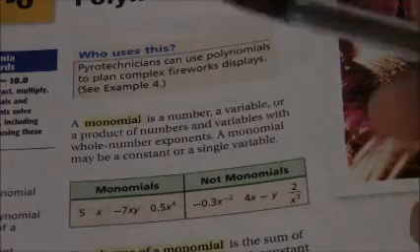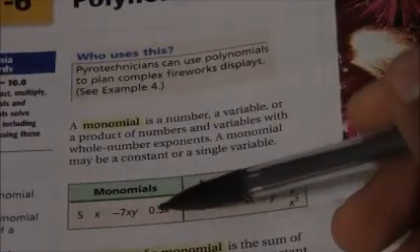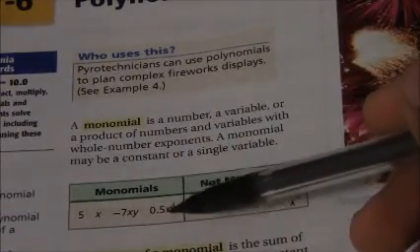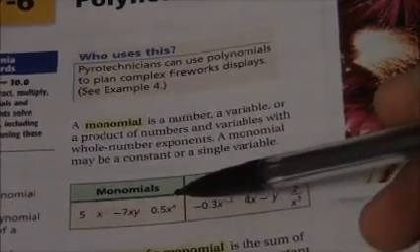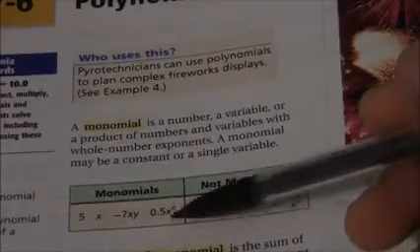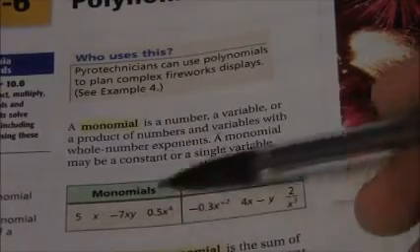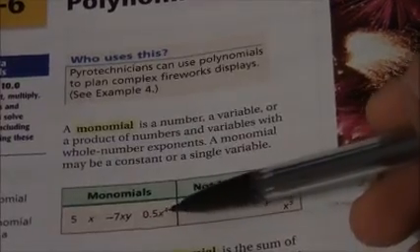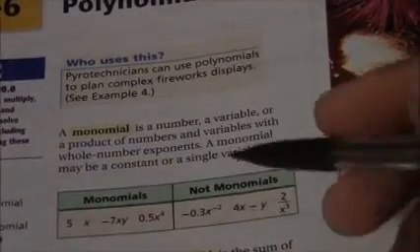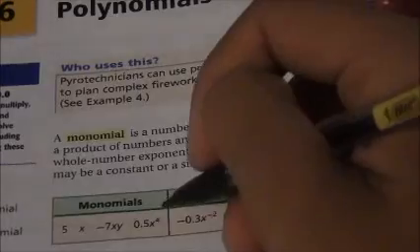It's not minusing anything, it's just there. 0.5x to the 4th is a monomial, because there's no addition going on or subtraction, so that's a monomial.